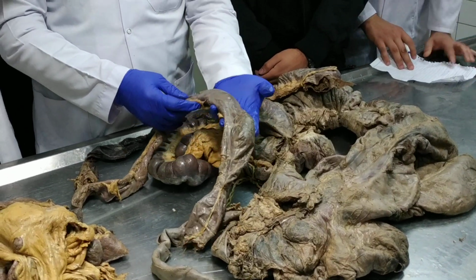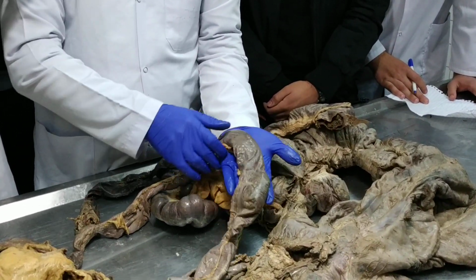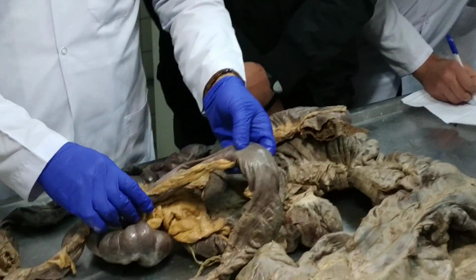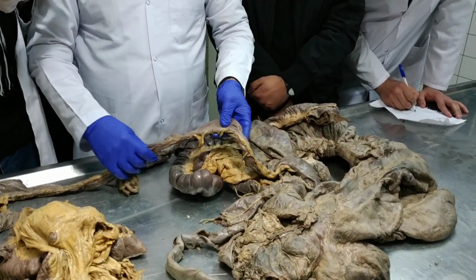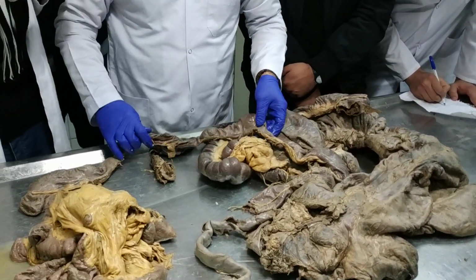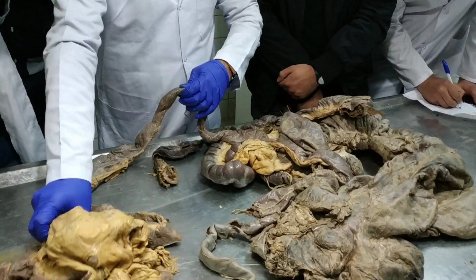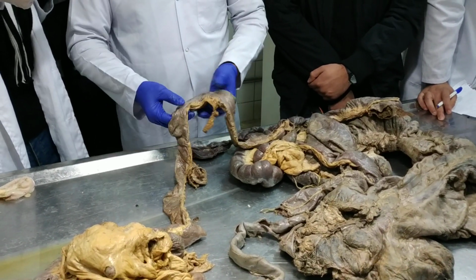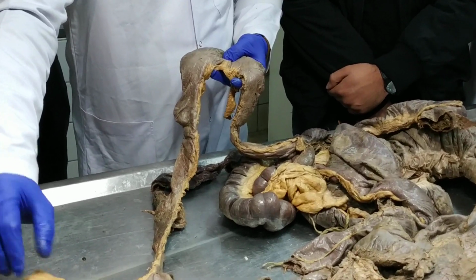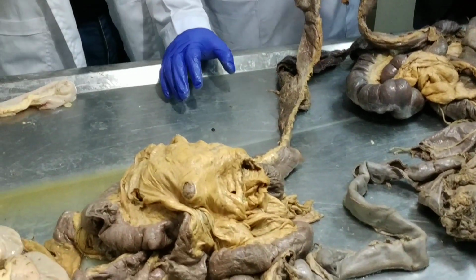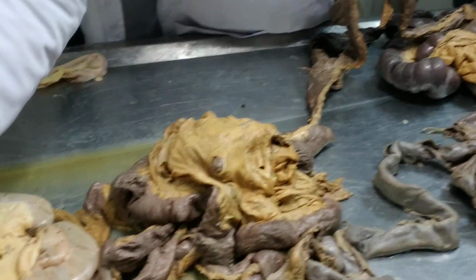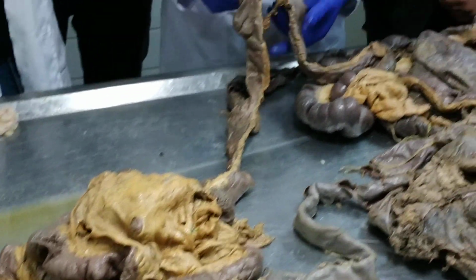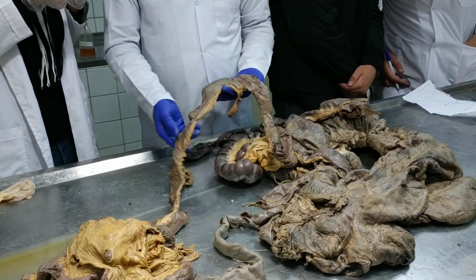On the duodenum there is an area called the duodenal flexure. The ascending duodenum is connected to the next part of the small intestine, which is called the jejunum. The jejunum is characterized by a coil shape.